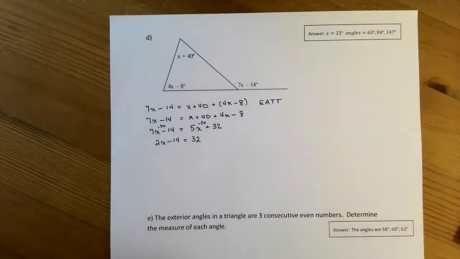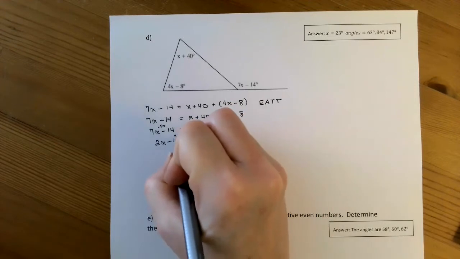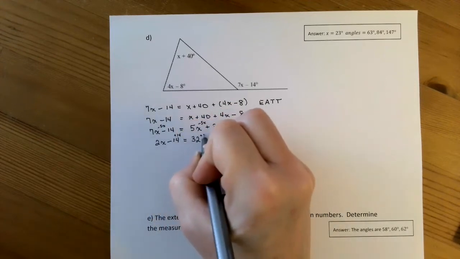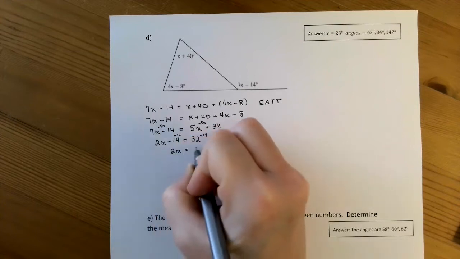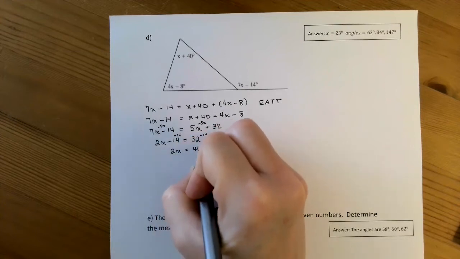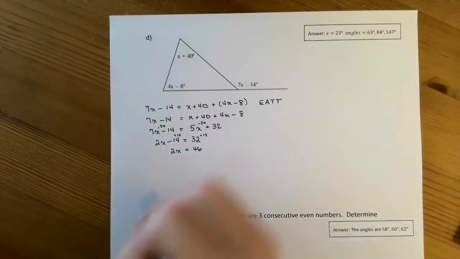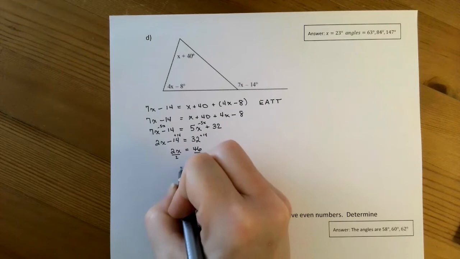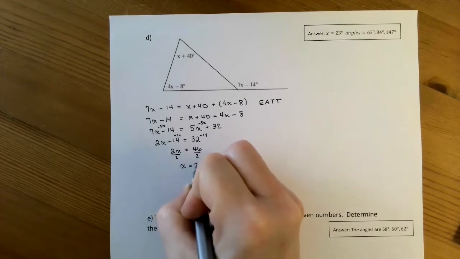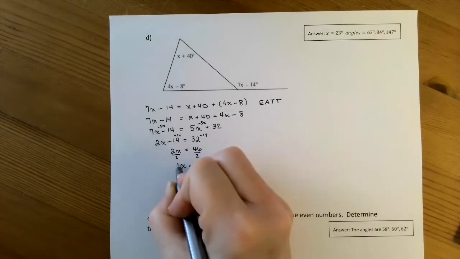Now I want to get rid of the number on this side so I can get the x's by themselves, so I'm going to add 14 to both sides. And so I have 2x is equal to 46. Then I'm going to divide both sides by 2, so x is equal to 23 degrees.